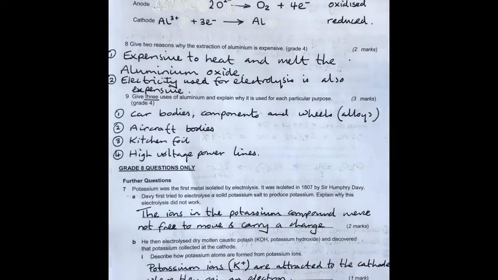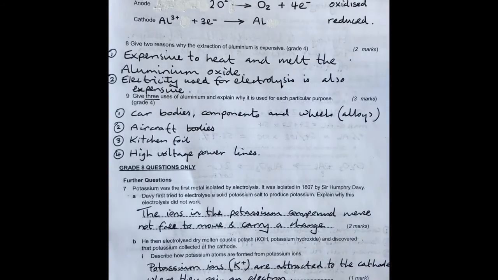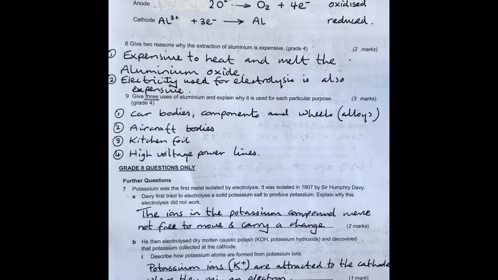Aircraft bodies, because it has low density, so it's a lightweight material. Kitchen foil, because thin aluminium is quite malleable, so you can use that to wrap food items. High voltage power lines, because it's a good conductor of electricity, and also low density.